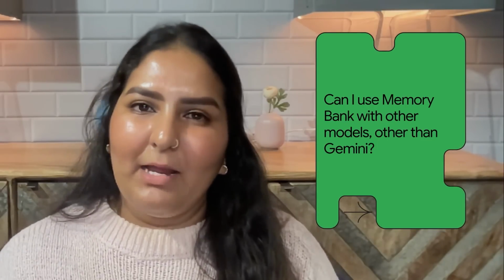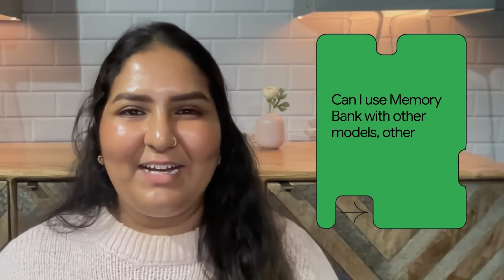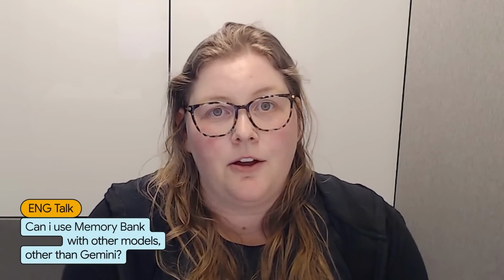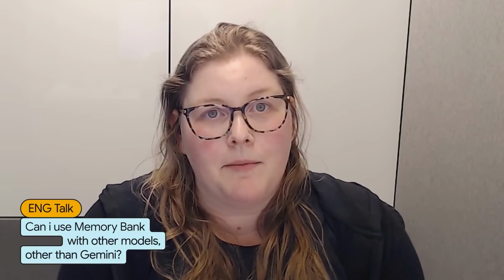Can I use memory bank with other models other than Gemini, like Ollama or Mistral or anything else? So memory bank only supports Gemini models. You saw in the beginning of that collab, I actually provided my model name when setting up my memory bank, and you can provide any Gemini model name.